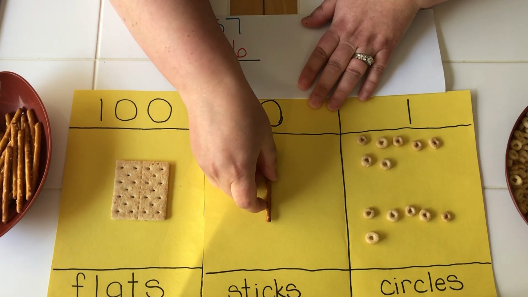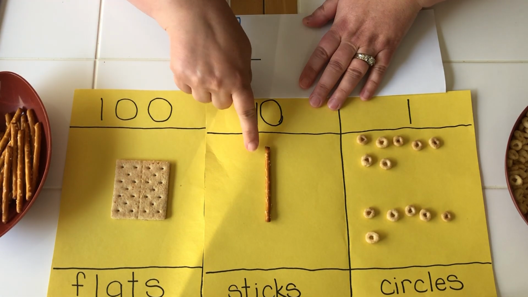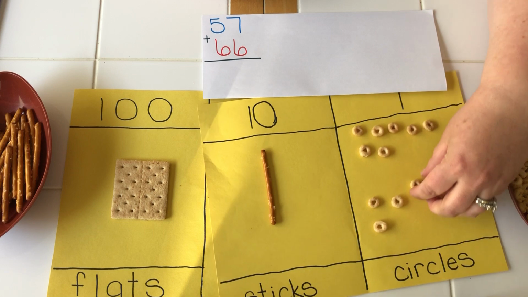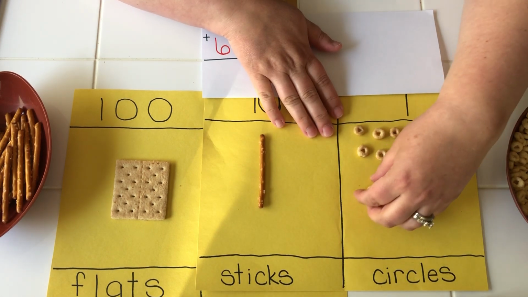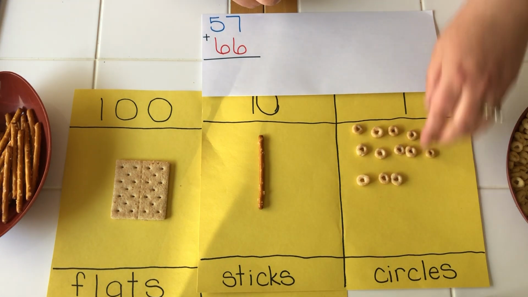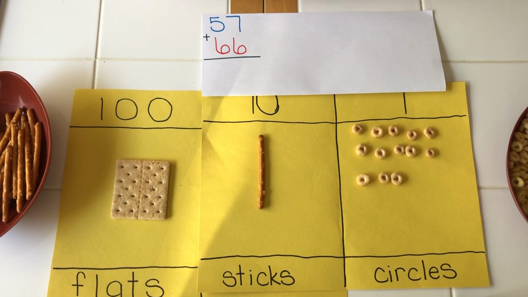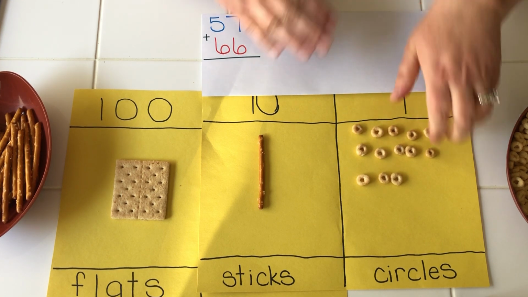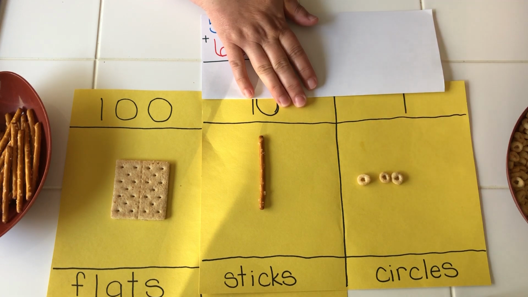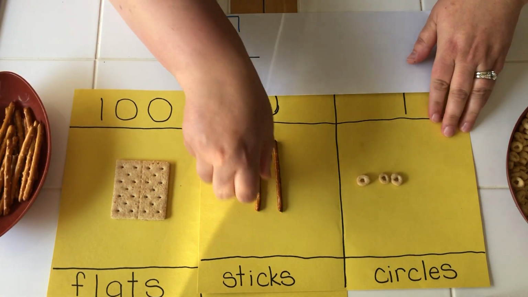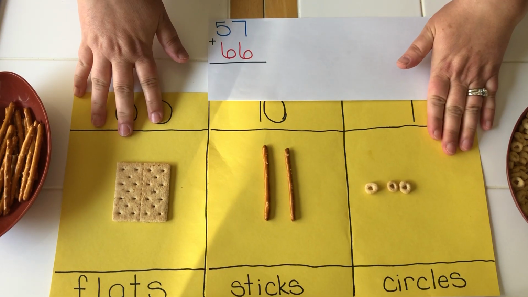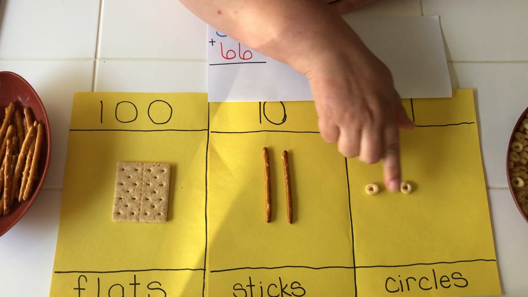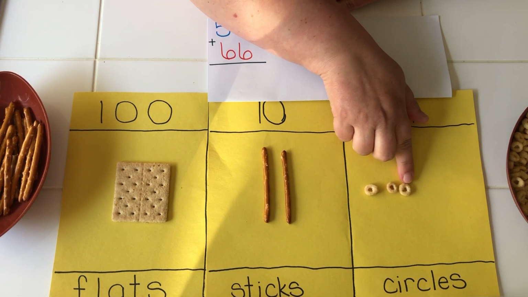Now I still have my 10 stick. So right now I have 100 and a 10 stick. Now I'm going to do my ones. So I'm going to push them together. And I'm going to ask myself the other special question. Am I going to make a new 10? And the answer to that is yes. 5 and 5 make 10. So I exchange my 10 for a stick. Then I go through and I count up my answer. 100, 110, 120, 121, 122, 123.